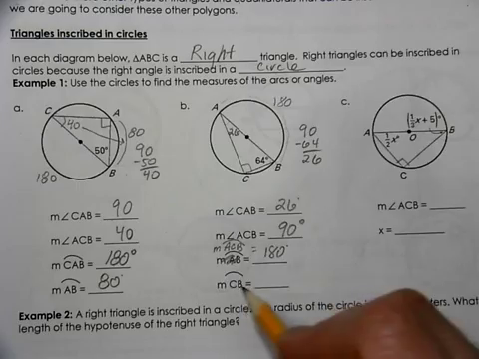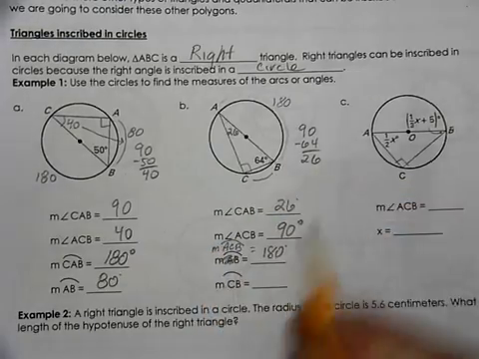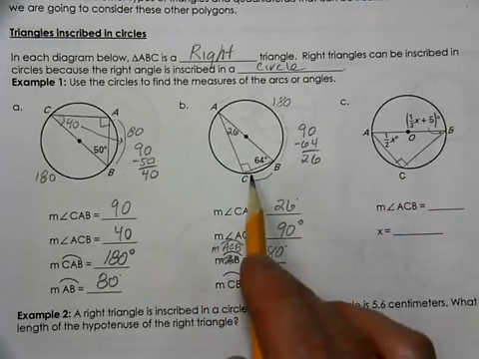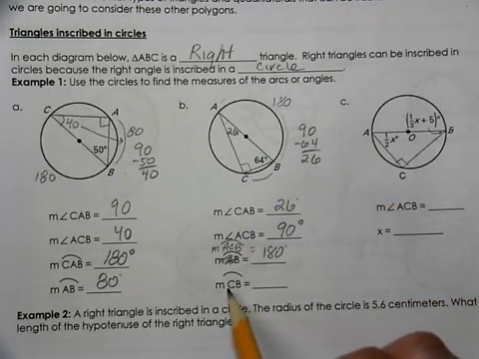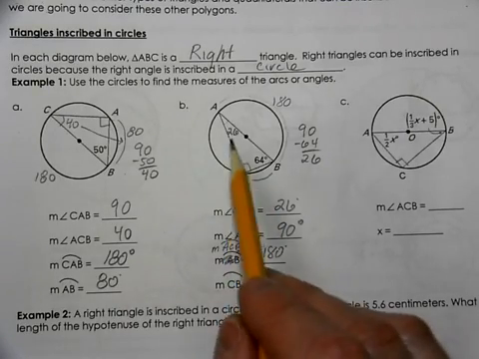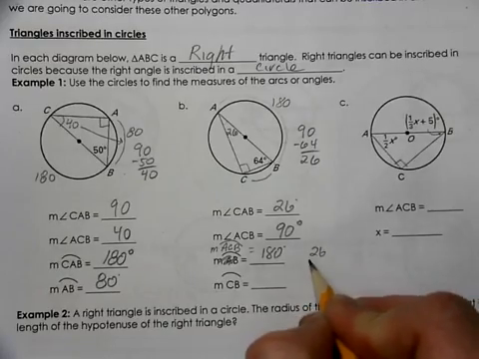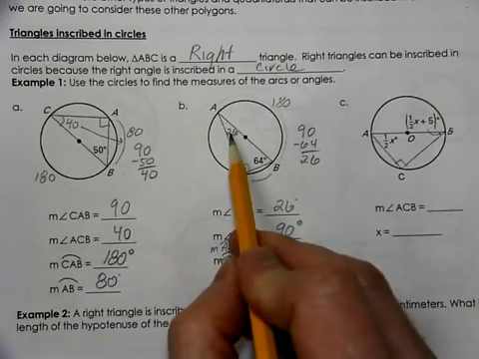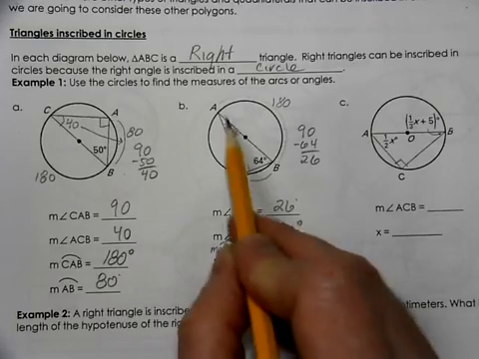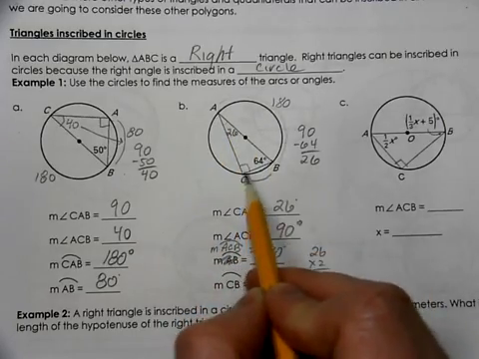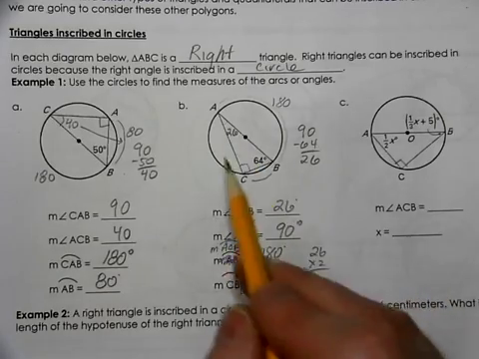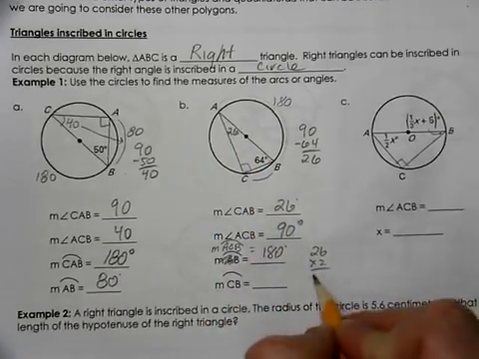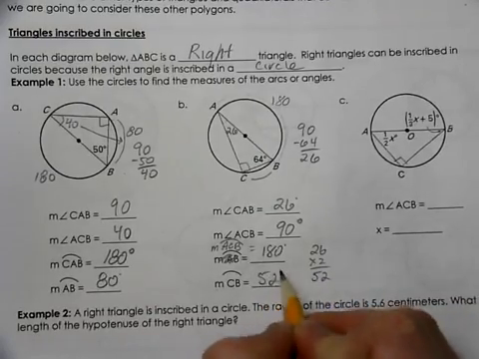The measure of arc CB, now notice how that only has two letters. That implies we're going to go the quickest way around, not the longest way around. That's how we know it's less than 180, because it has two letters. Well, we're going to take our 26 and times that by 2, because that's an inscribed angle. The angle comes up and touches the arc at CB, so the arc is twice the angle, or the angle is half the arc. Comes out to be 52 degrees.